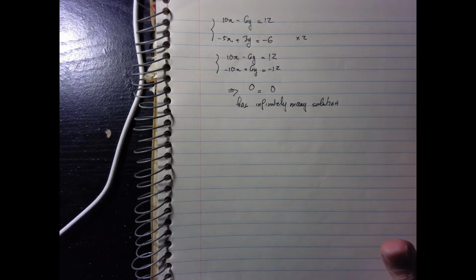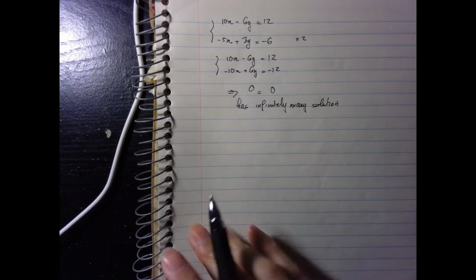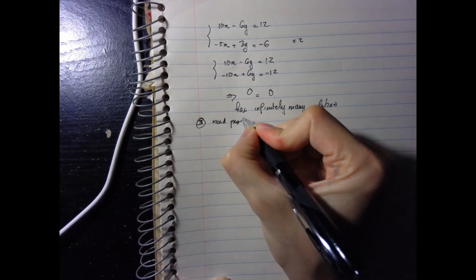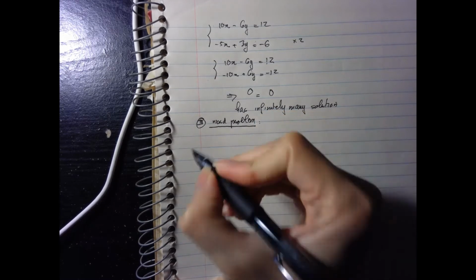In the last part of the lecture today, I want to apply the system of linear equations to a real-world application. I want to solve a word problem by setting up a system of linear equations. When solving for the x and y variables of the system, we can solve for the answer of the word problem. Word problem. Example.